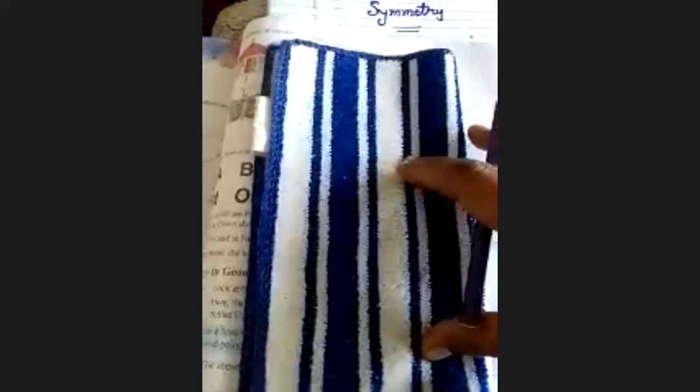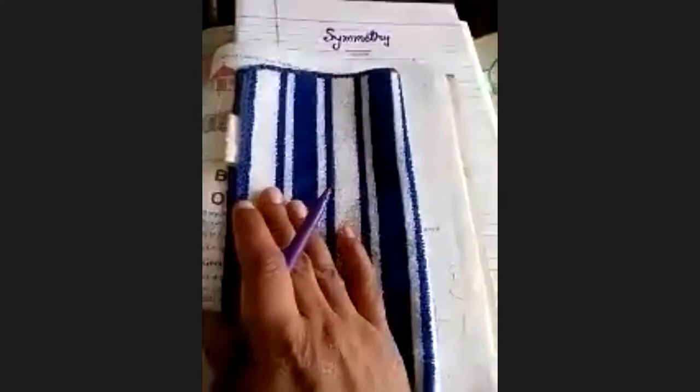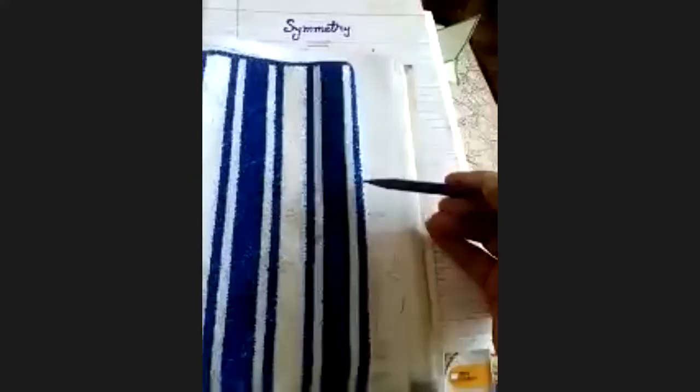Now you can see this cloth is divided into two equal parts and the two parts exactly overlap each other. So with this fold, your first line of symmetry is this. This is your line of symmetry.